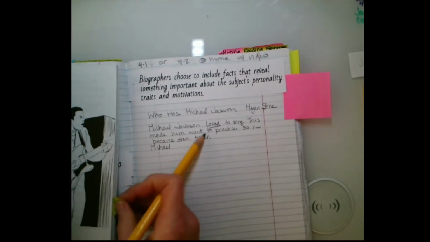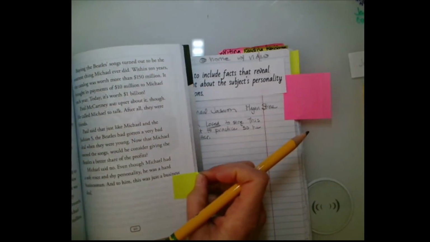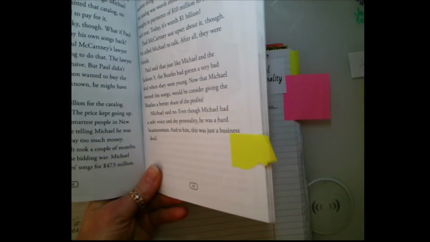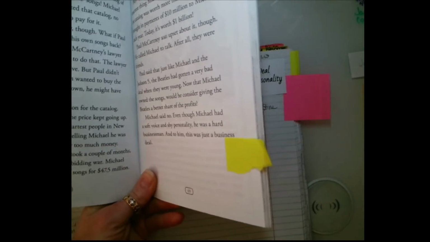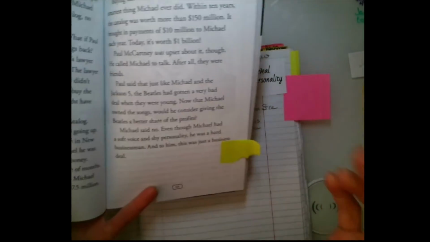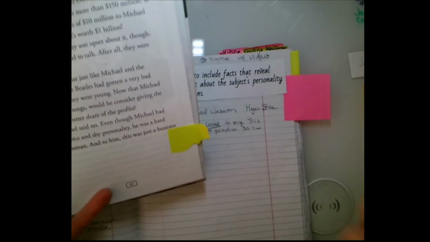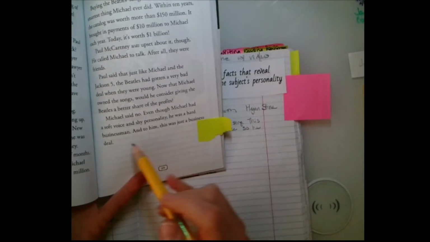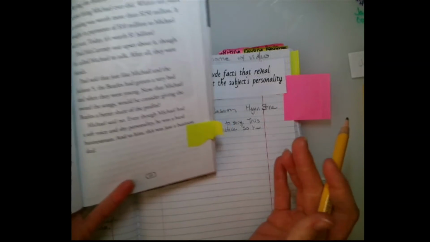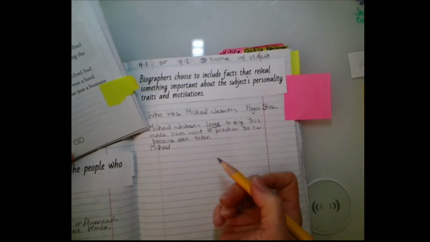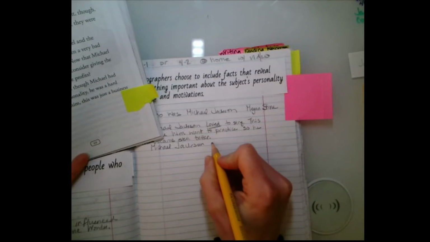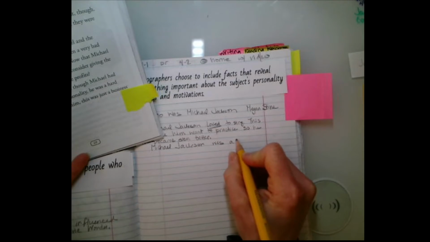The second one I found in here was that this whole page was about Michael Jackson purchasing something that belonged to Paul McCartney, and Paul McCartney was really upset about it. Michael said he was just a businessman, and to him this was just a business deal. So here I would say Michael Jackson was a businessman.